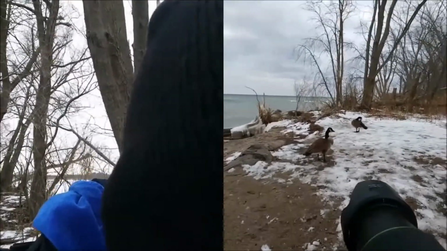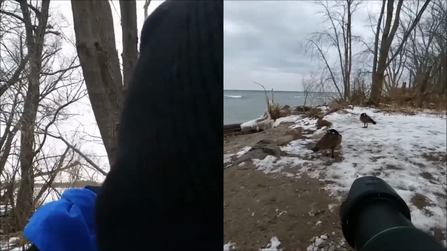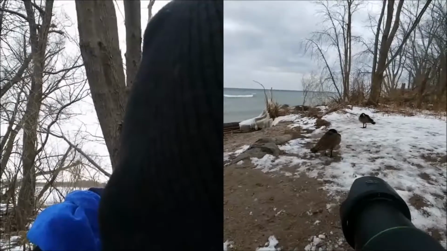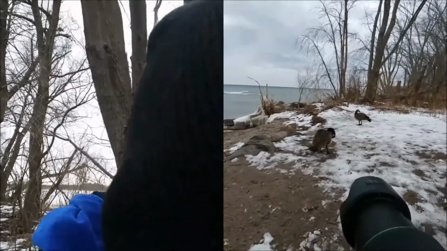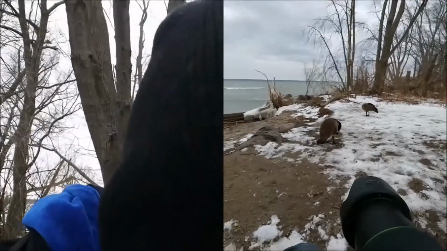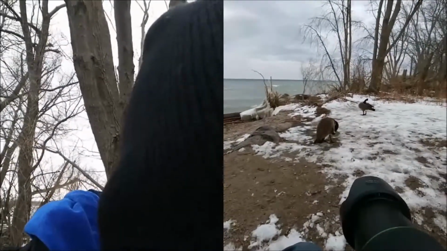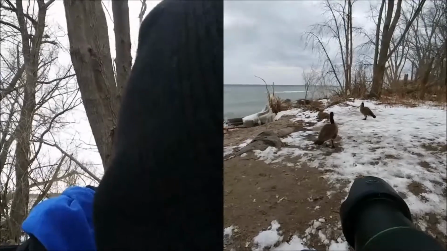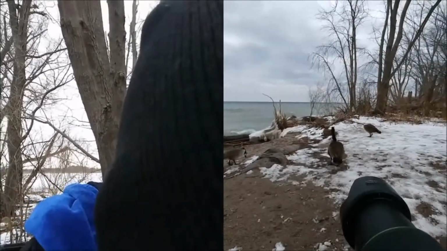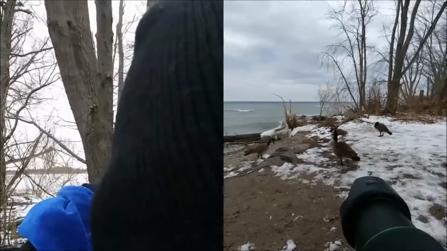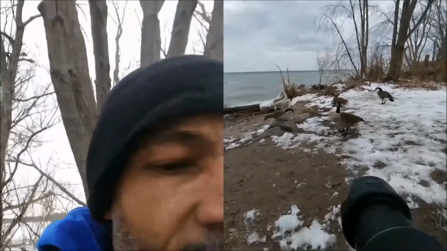So the one that's closest to me, I'm going to take a shot. I'm going to try to get a shot of just his head, but he won't turn around, which isn't helping at all. Okay, and it's a little too dark, so I'm changing it to 1/50th of a second. Hopefully he doesn't move too much. And yeah, he moved. So that's no good.